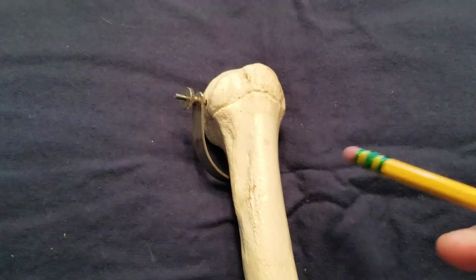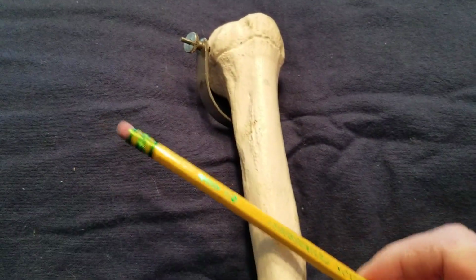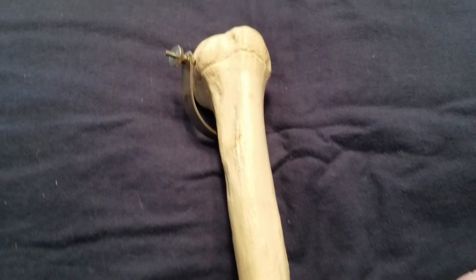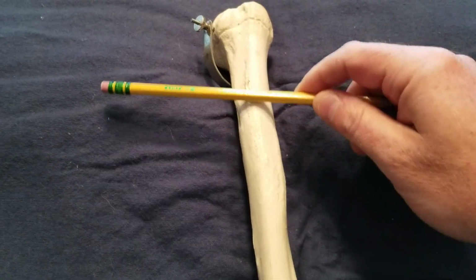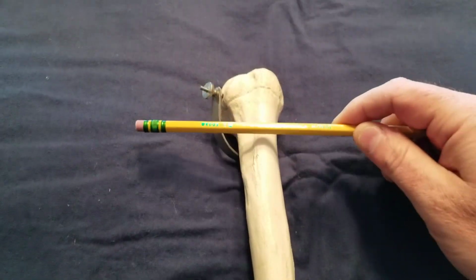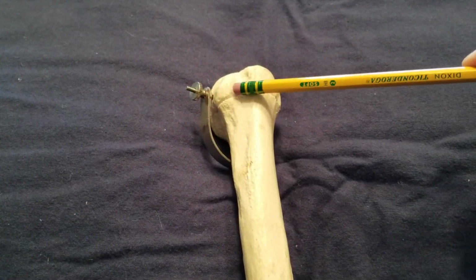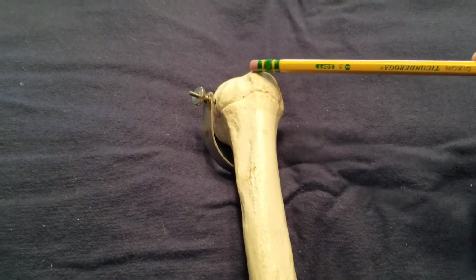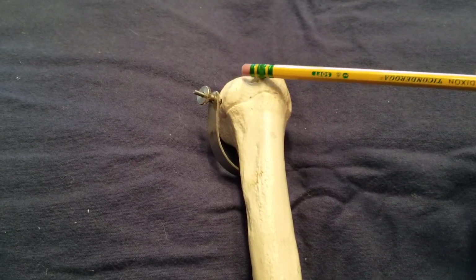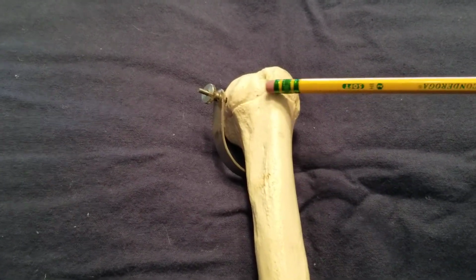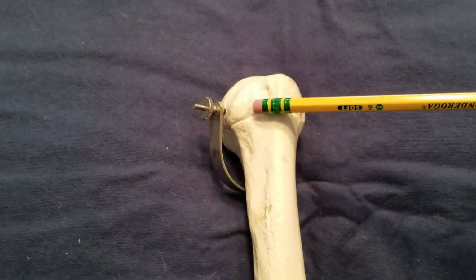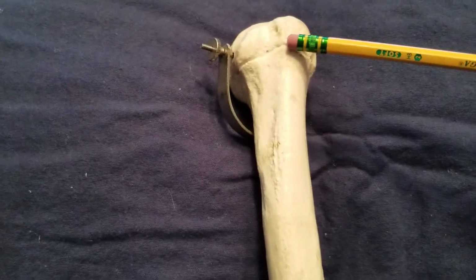Also, remember our midshaft. On the long bones, the diaphysis is the longer section here. The metaphysis is closer towards the epiphyseal plate, which is this kind of groove here. And then the epiphysis is the further side. Now we assume this is not an adolescent, so this growth plate would be closed.